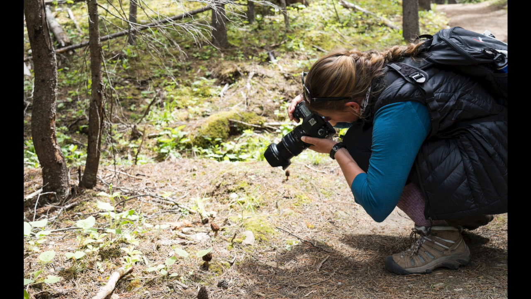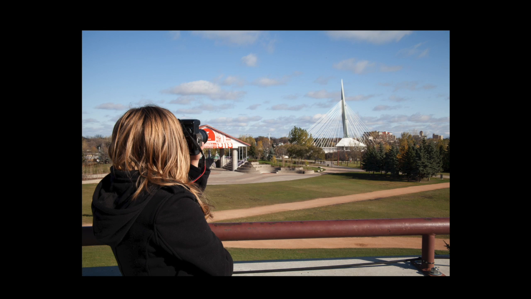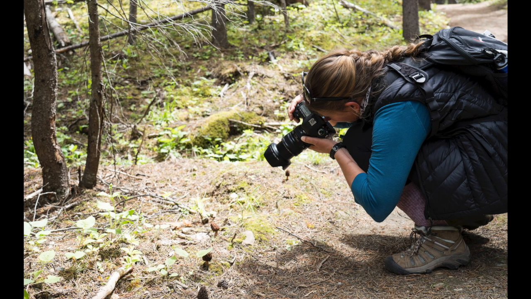Here's an example of me taking a picture of something super small. There's little mushrooms. Now, I'm standing above, but I'm not super high above the mushrooms. So you can either stand way up tall on something, or you can crouch down and get on top of something smaller.